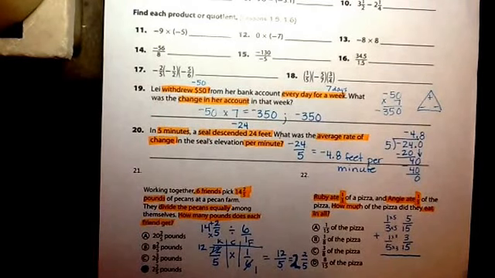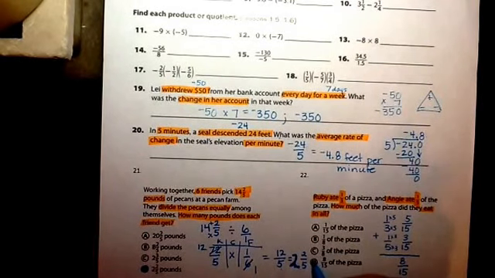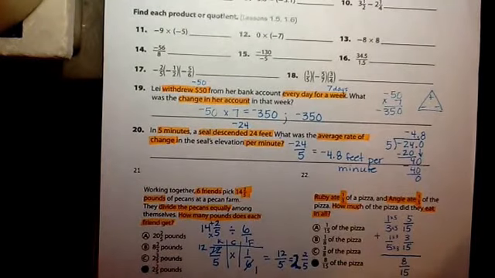Now that both denominators are the same, now I can go ahead and add my numerators. So 5 plus 3 would be 8. The denominator stays the same, and our answer again would be D. In all, they ate 8/15 of the pizza.